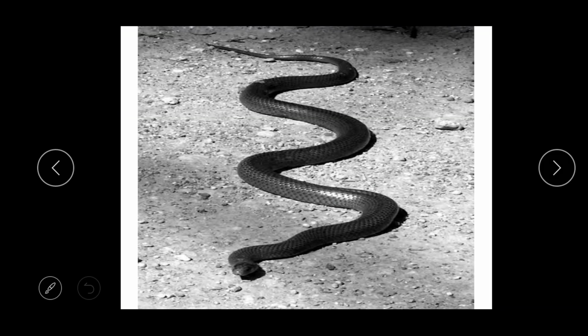When you slither, you move over a surface without legs. Look at this surface. The snake is slithering on the ground.